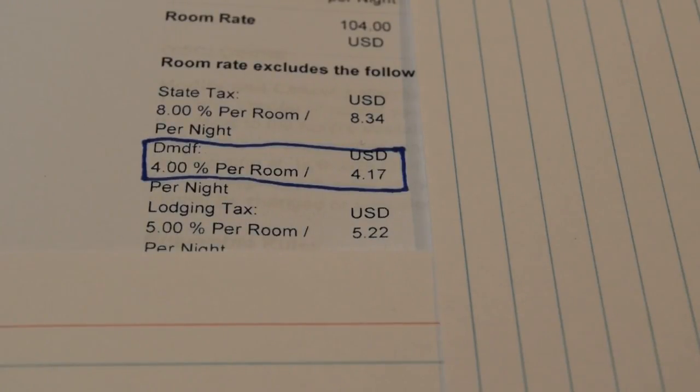So when we first looked at this, we didn't really question it. We just thought it was some sort of other tax. You can see there's a couple of other taxes listed. There's a state tax and a lodging tax. So we thought it was just some kind of locality tax or something along those lines, and didn't even question it.